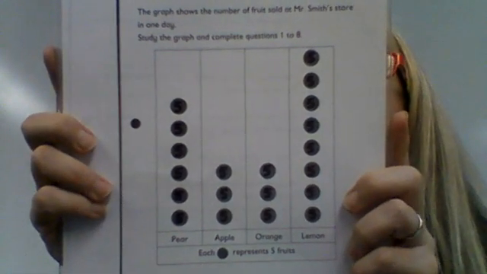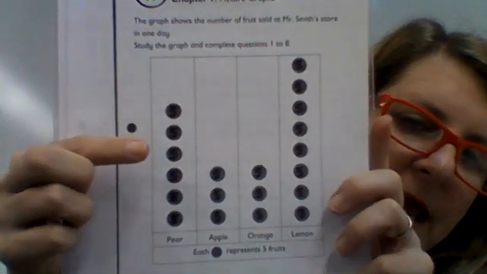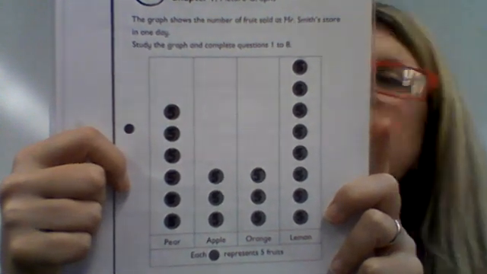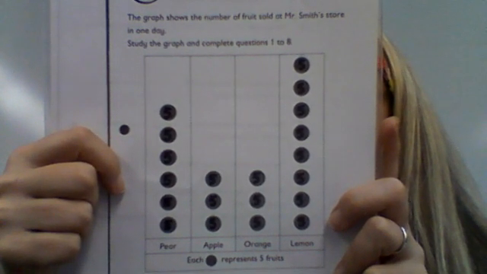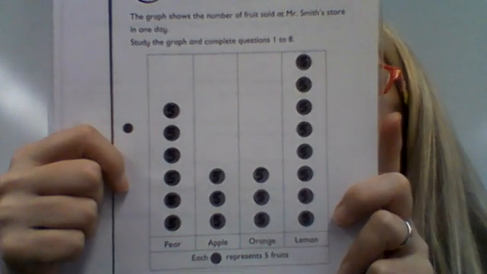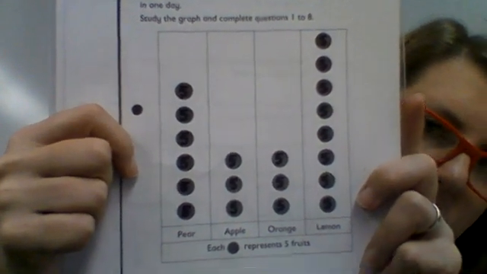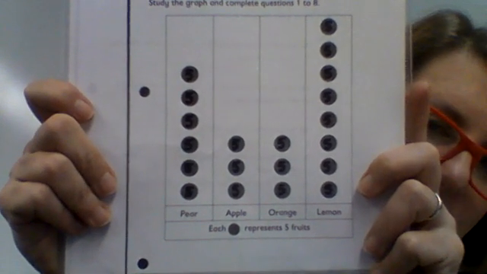Number 2, blank pears were sold all together. How many pears did he sell? Remember to count by 5s. Number 3 says, the number of blank and blank sold is the same. What are the names of the 2 fruits that he sold the same number of?